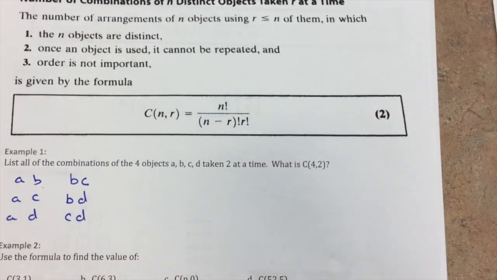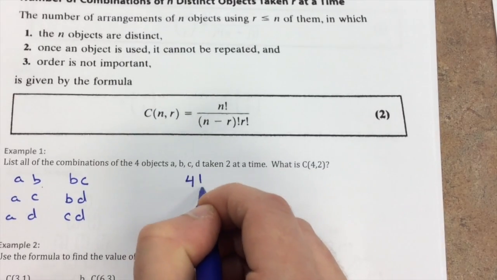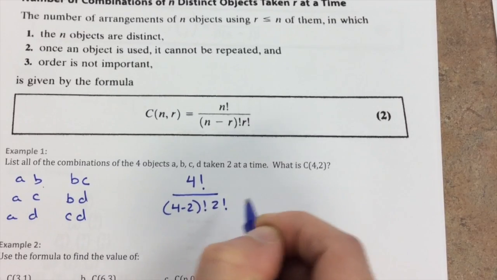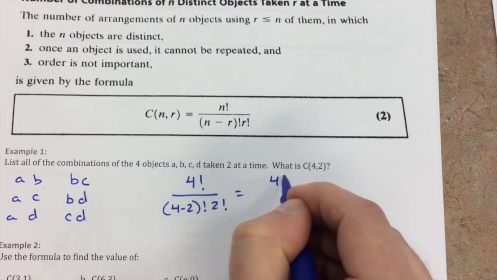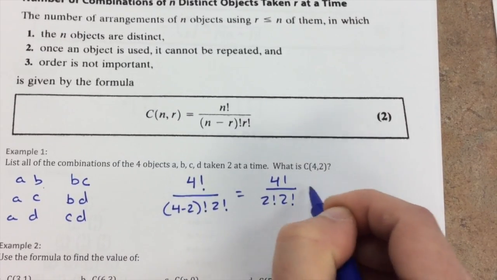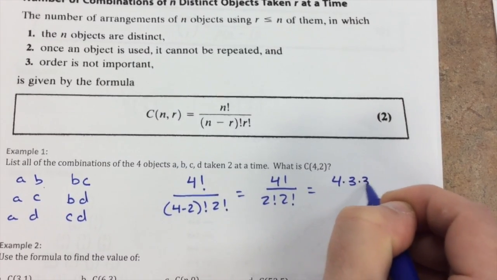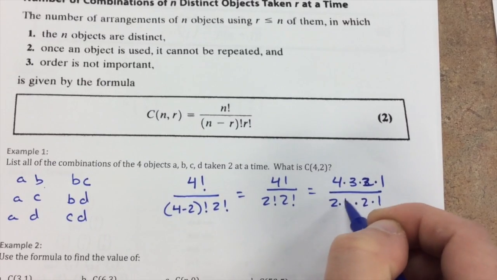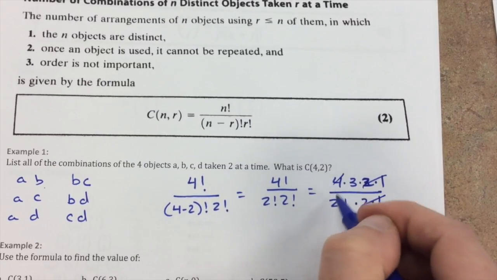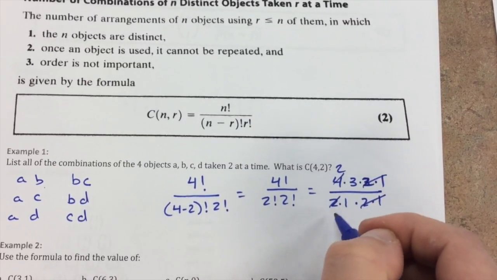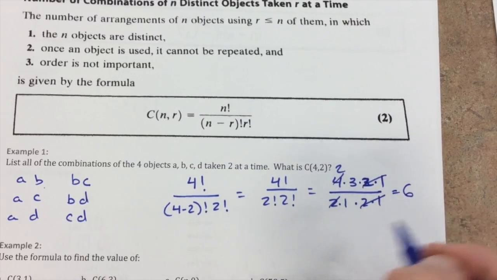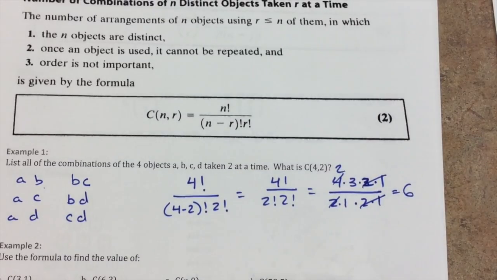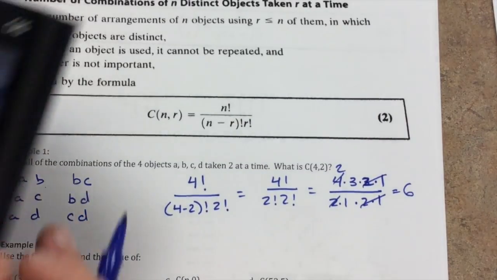Now, if we use this formula up here, we have 4 factorial over 4 minus 2 factorial, 2 factorial, which is 4 factorial over 2 factorial, 2 factorial. Now I'm just going to write this out. 4 times 3 times 2 times 1 over 2 times 1, 2 times 1. Those cancel. This becomes 2, that becomes 1. So 2 times 3 is 6. Now 6, we have 1, 2, 3, 4, 5, 6. 6 different combinations. This reduced our number way down.